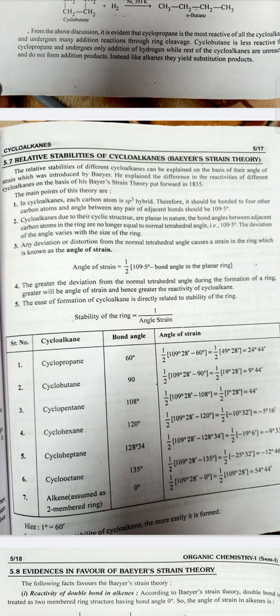Number 3. Any deviation or distortion from the normal tetrahedral angle causes a strain in the ring, which is known as the angle of strain. Angle of strain is equal to half into 109.5 degrees minus the bond angle in the planar ring. Number 4. The greater the deviation from the normal tetrahedral angle during the formation of the ring, the greater will be the angle of strain, and hence the greater the reactivity of the cycloalkane.